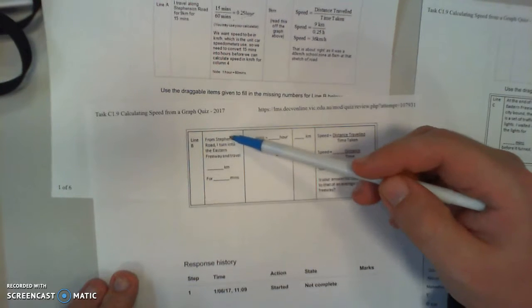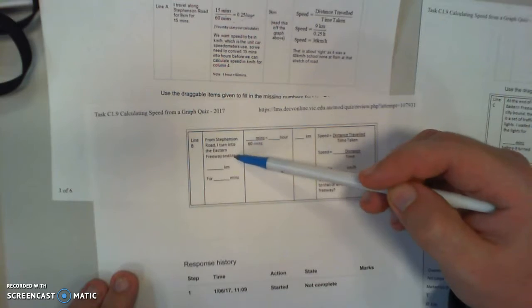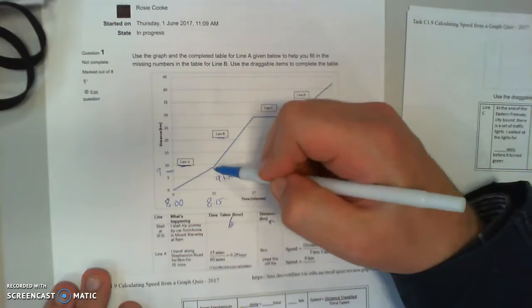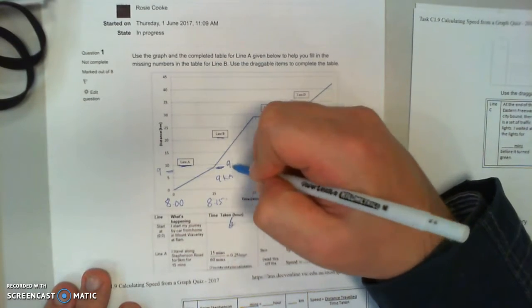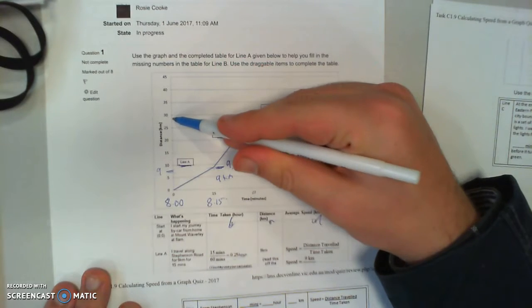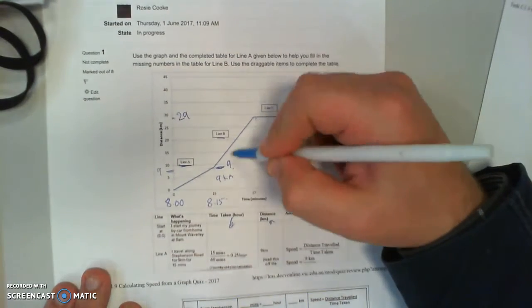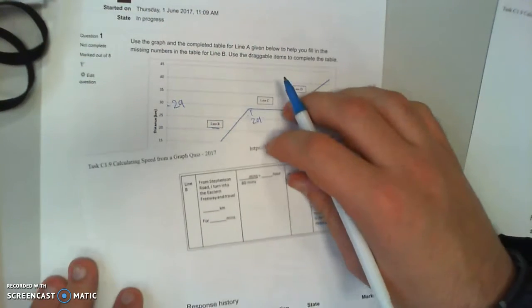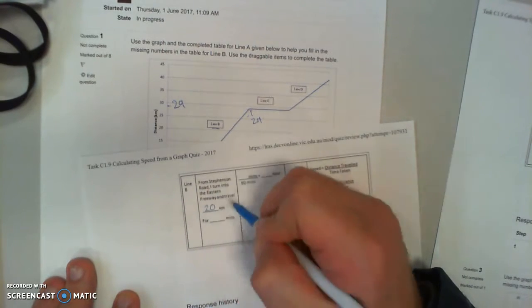Line B. From Stevenson Road, I turn into Eastern Freeway and travel how many kilometers? So, how far does this move to here? It starts at 9, and here's 9, and it goes up to here. I'd say that's 29. So it goes from 9 to 29. So we travel 29 minus 9, which is 20 kilometers.